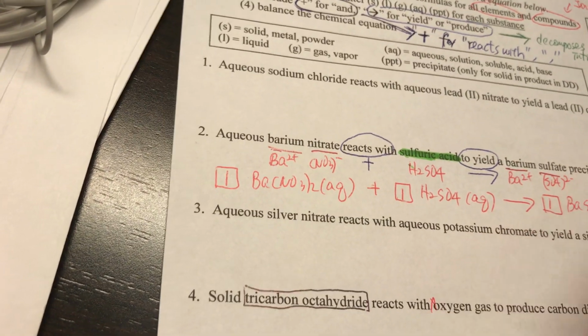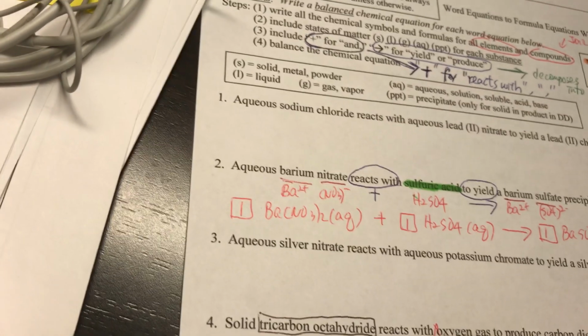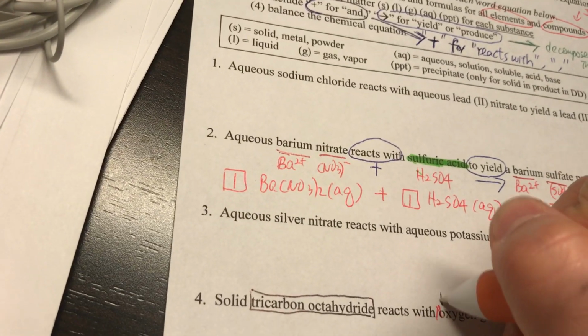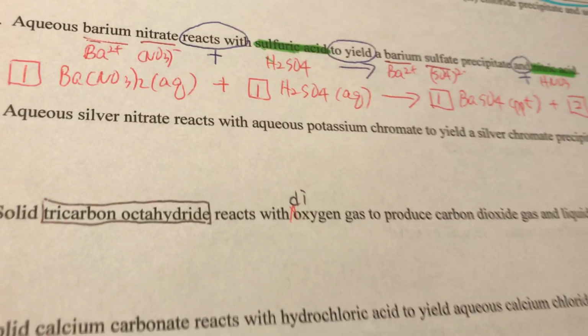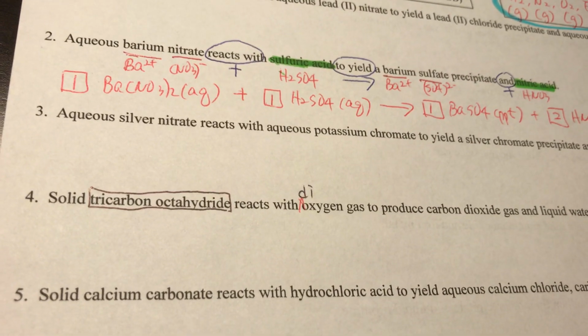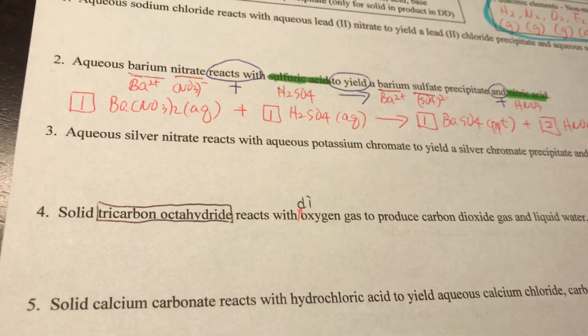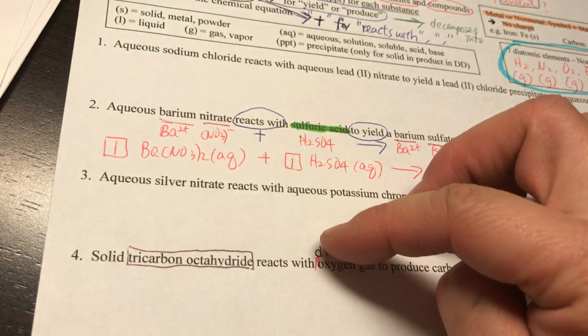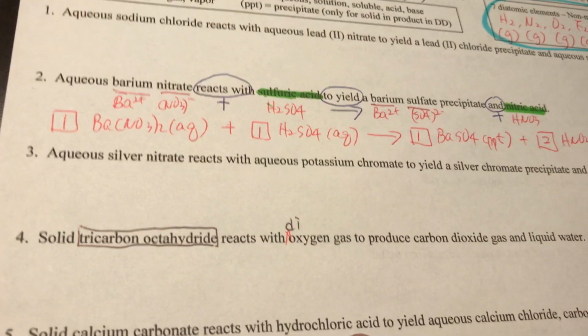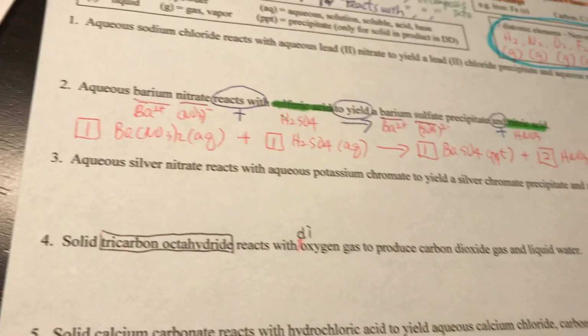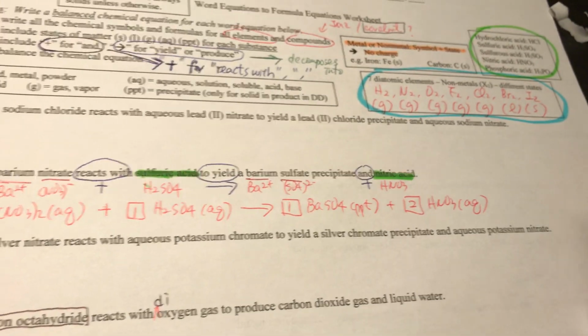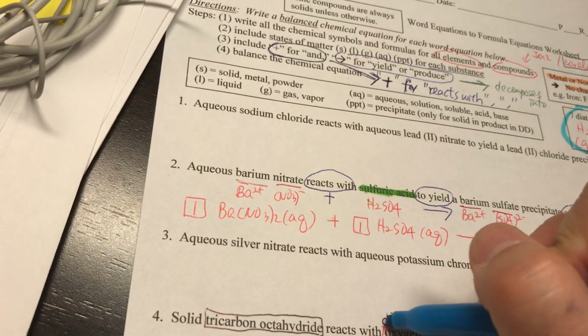I forgot to put the di, so the question should have di. But even if I just put oxygen gas, you should know that it's O2. Sometimes the question does not have di, but if I put oxygen gas, you have to put O2. Oxygen gas is one of the 7 diatomics, so I'm going to highlight that with blue.